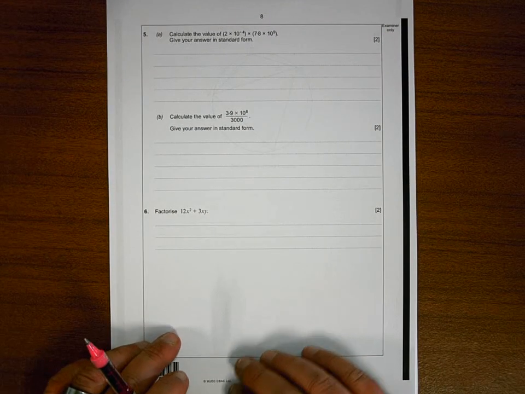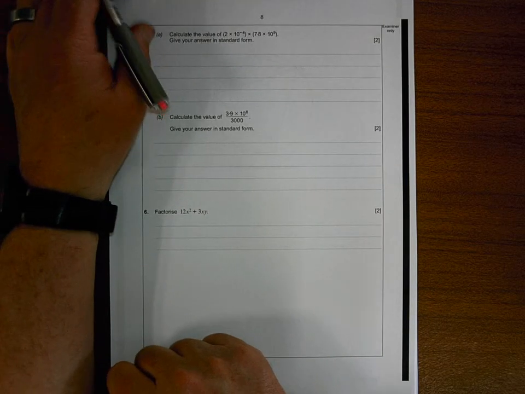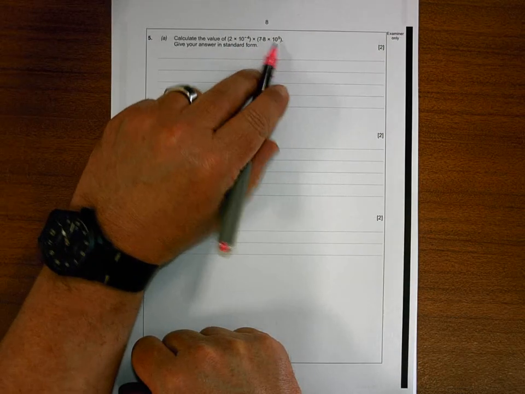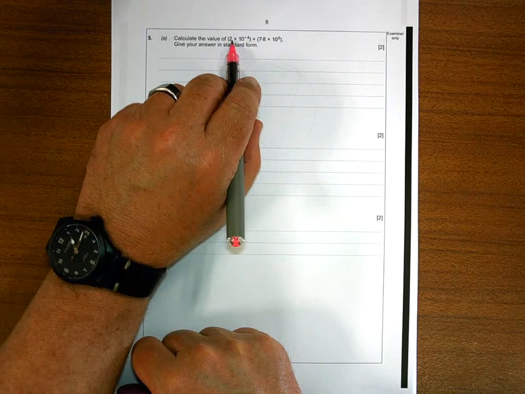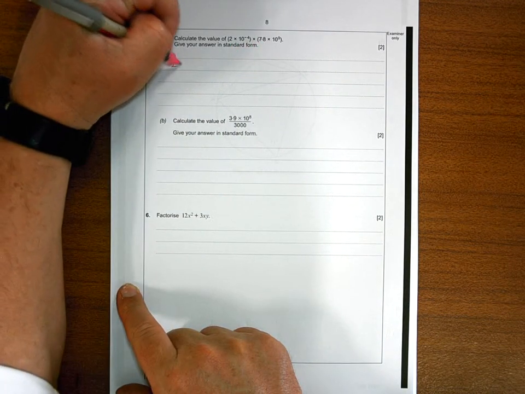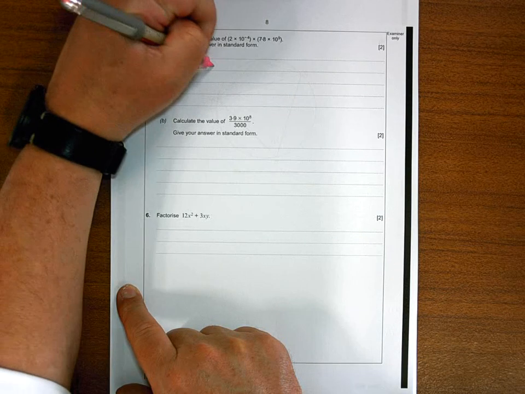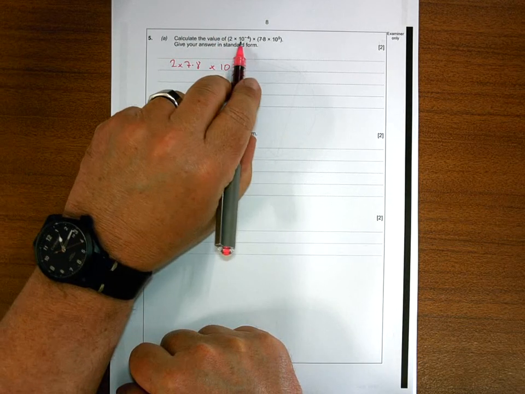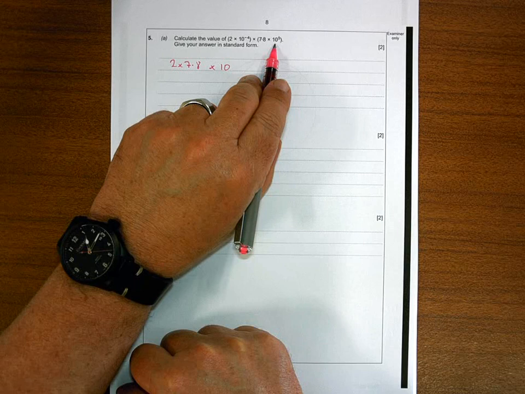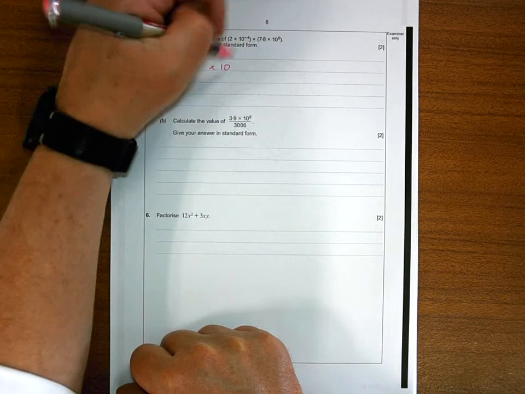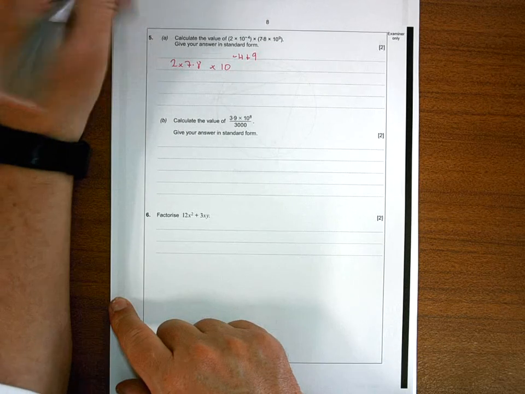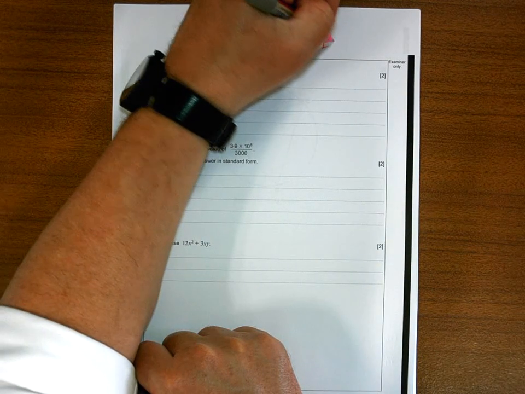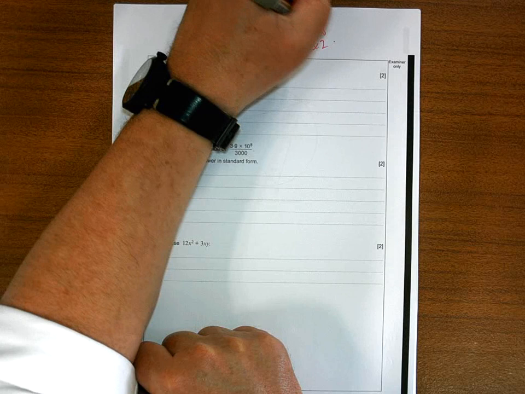Question 5. Calculate the value of this when I'm multiplying standard form. Hopefully you remember now. Then the easiest way of doing that is to do the 2 times 7.8 bit times 10, and then when I'm multiplying and the bases are the same, I add their powers. -4 plus 9. 2 lots of 7.8, non-calculator, do it whichever way you want.